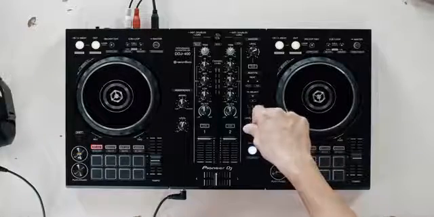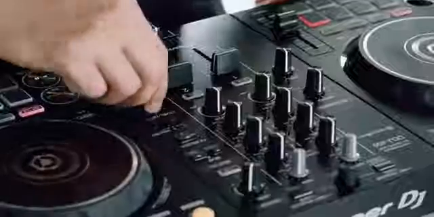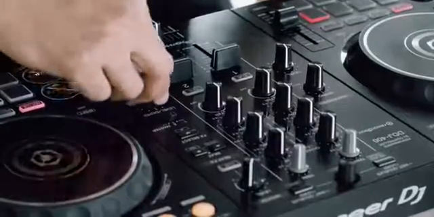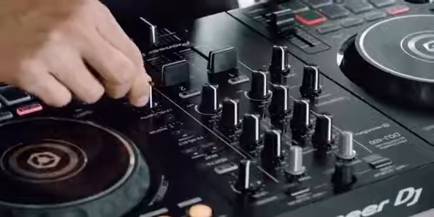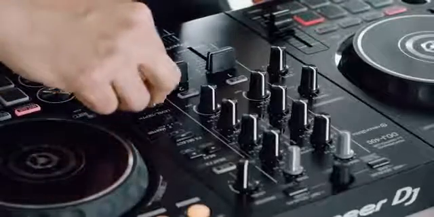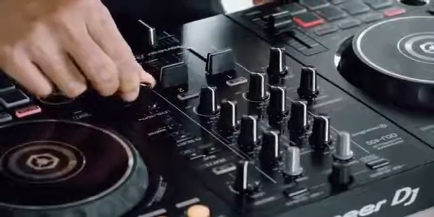Next up, we've got the level depth selector knob. This knob, all the way to the left, means that there's no effect being applied to the music. When it's at 12 o'clock, it means we hear all the music and all the effect. When it's turned to maximum, we no longer hear the music, but we still hear all the effect.